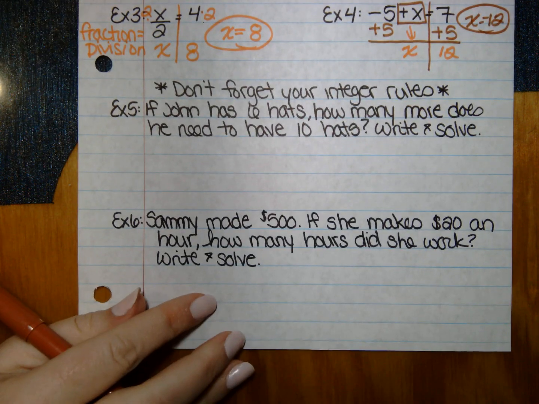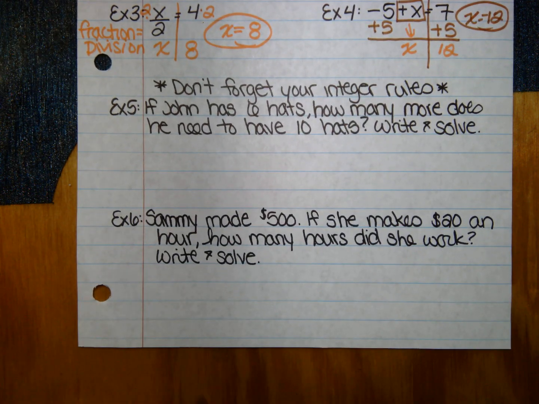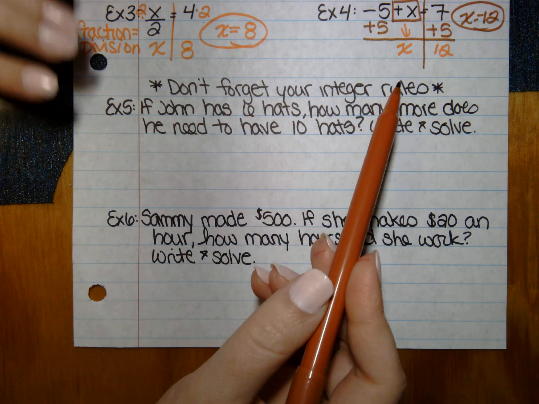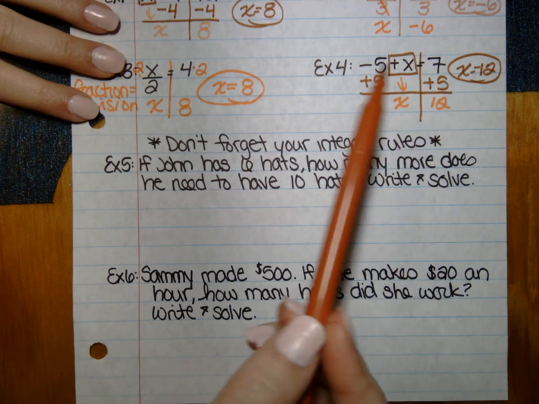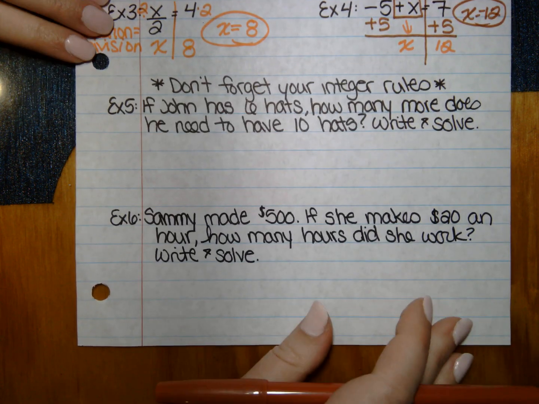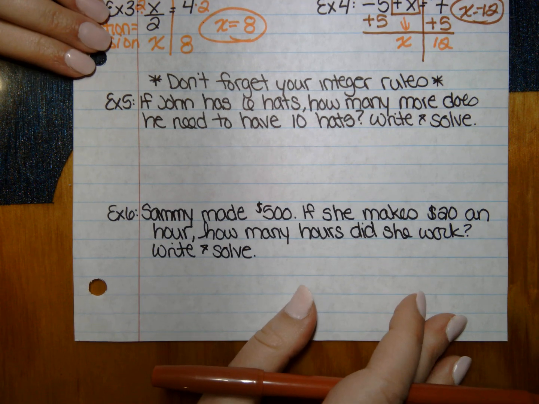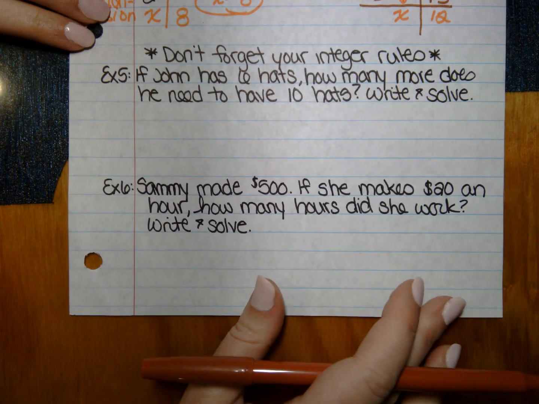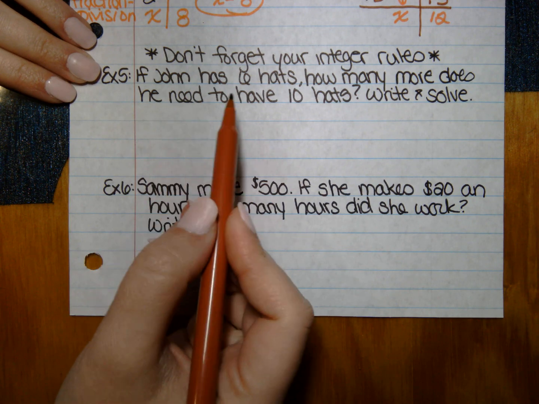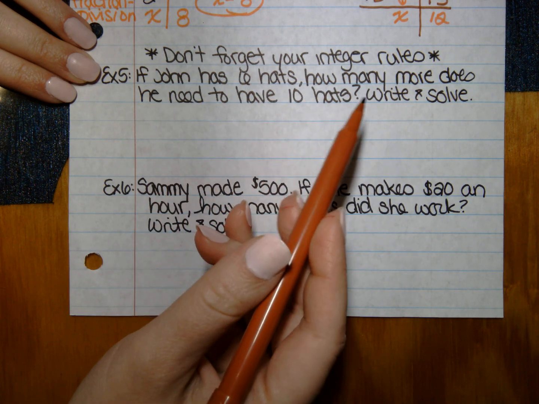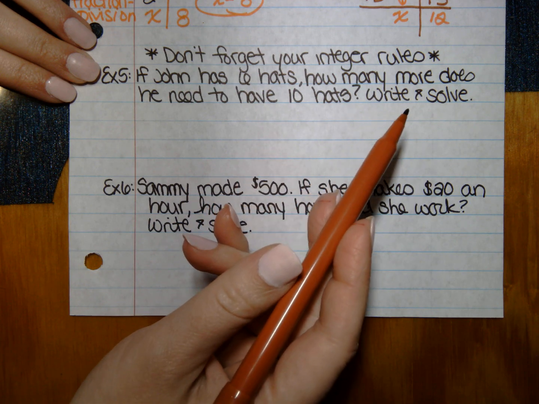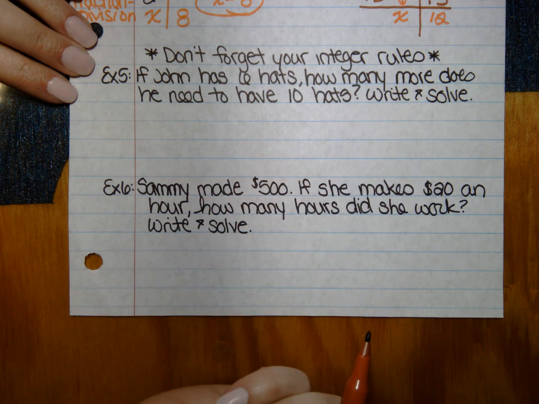Now if I look at word problems, first off you can see my note here says don't forget your integer rules. That means when you're adding, subtracting, multiplying, and dividing, don't forget what you're supposed to do. If you do, go back and refer to those videos that are on this YouTube channel. Example 5 says, if John has 6 hats, how many more does he need to have 10 hats? Write and solve. So you first need to write an equation.